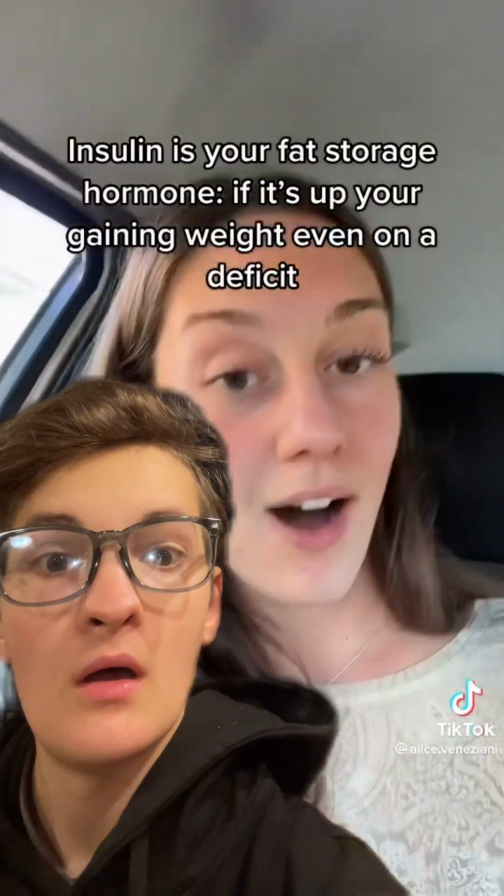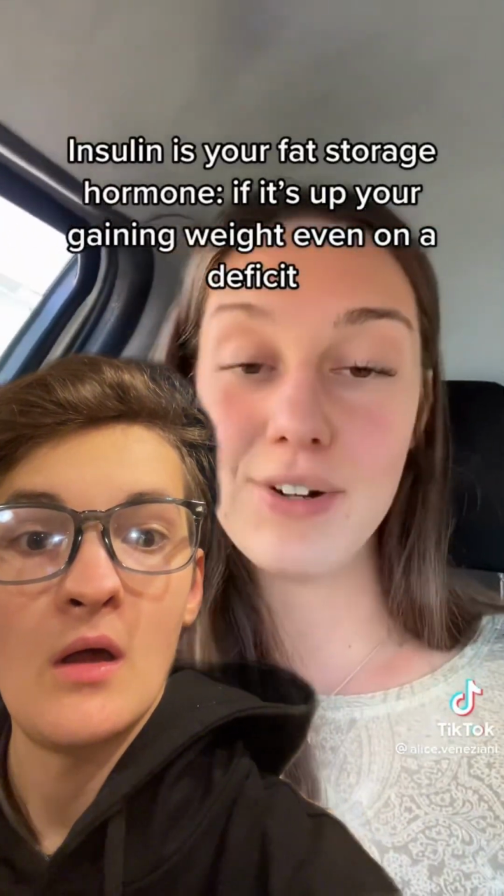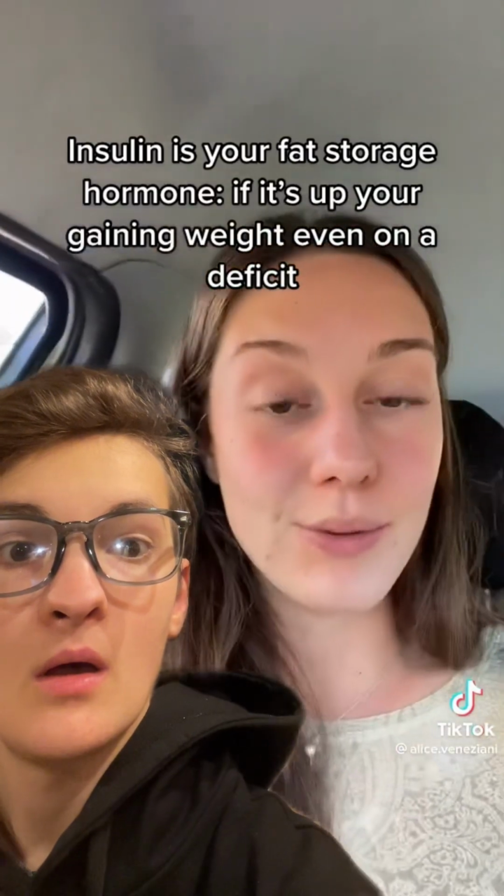Your insulin is going up, you're basically putting on body fat. Every time your insulin is down, you're losing weight. And that's because insulin is your fat storage hormone. Insulin does increase the storage of macronutrients after a meal. But what else does insulin do?